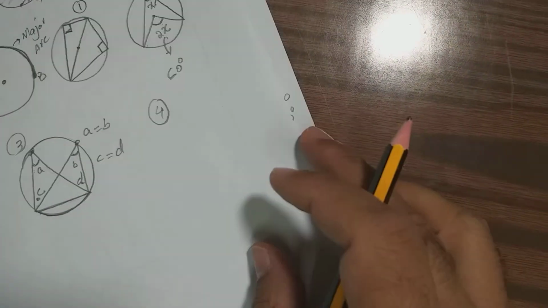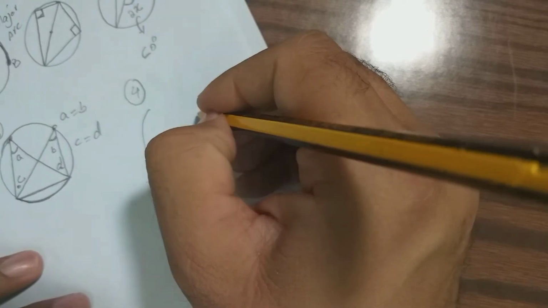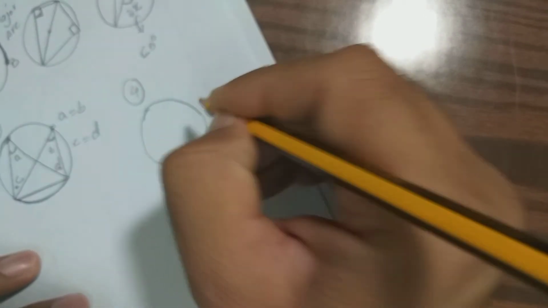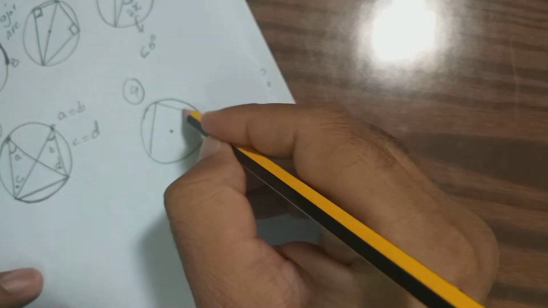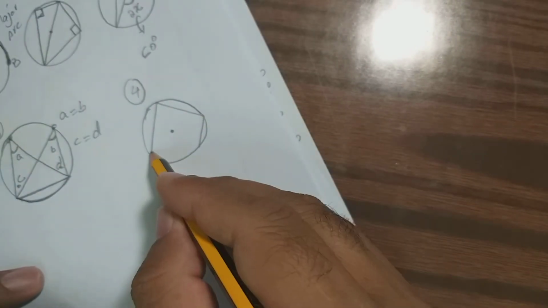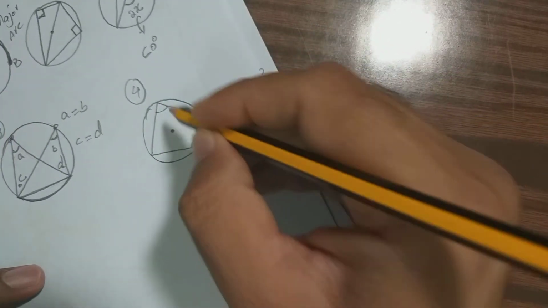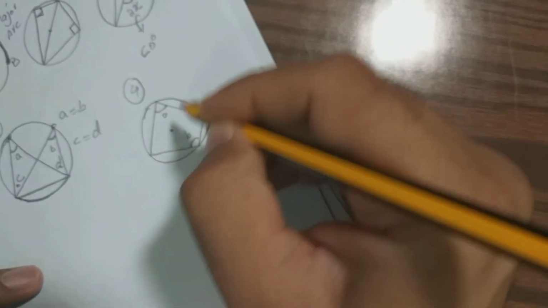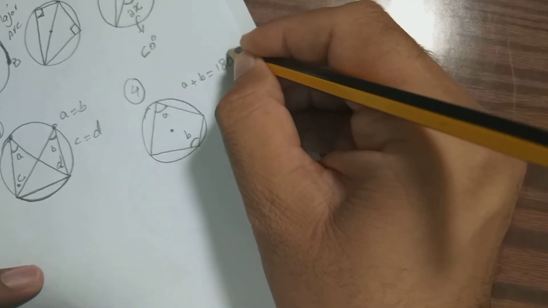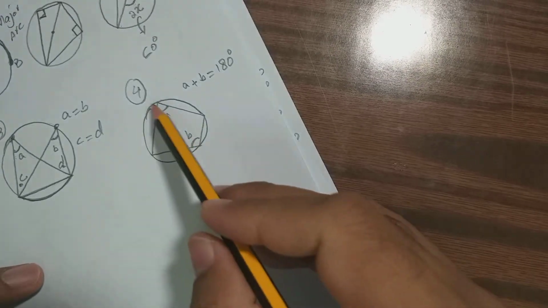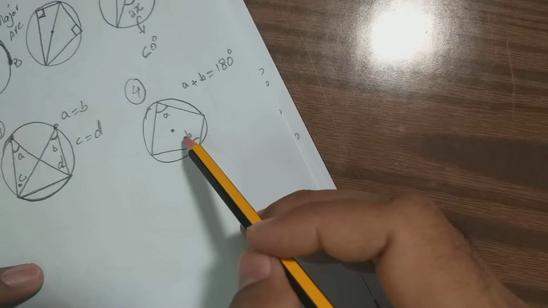Number 4. In a cyclic quadrilateral, the opposite angles add up to 180.